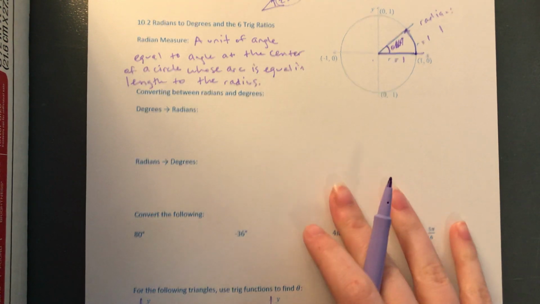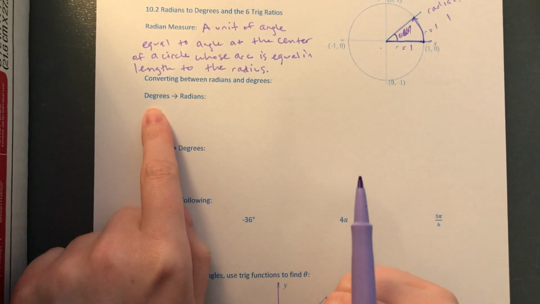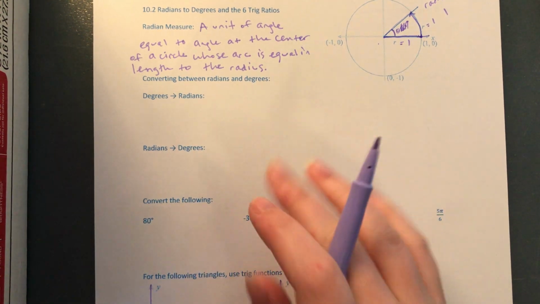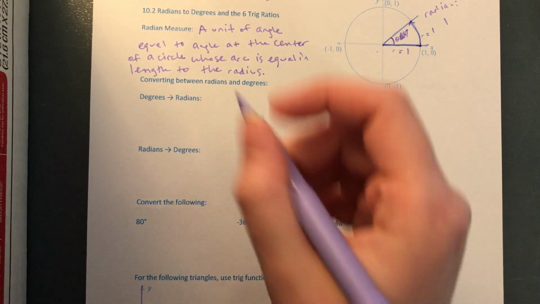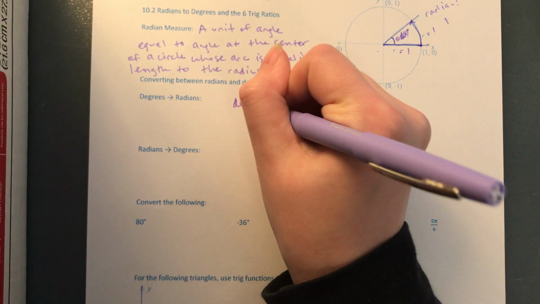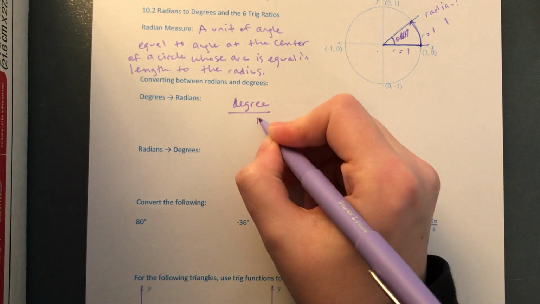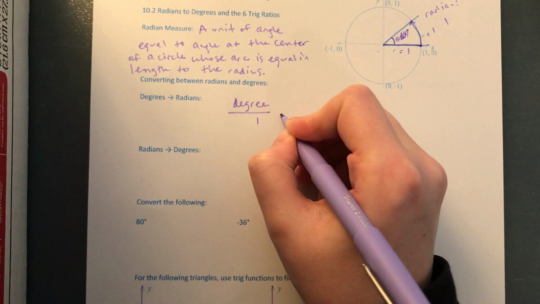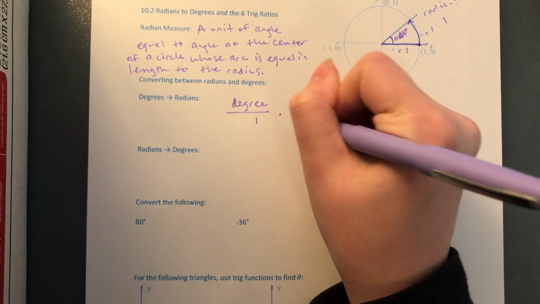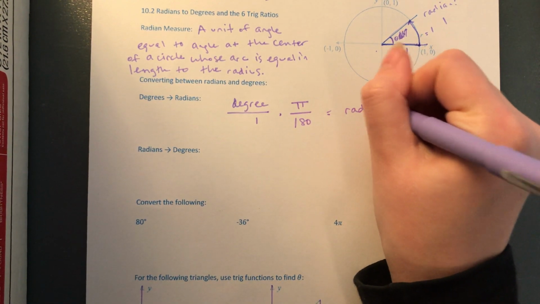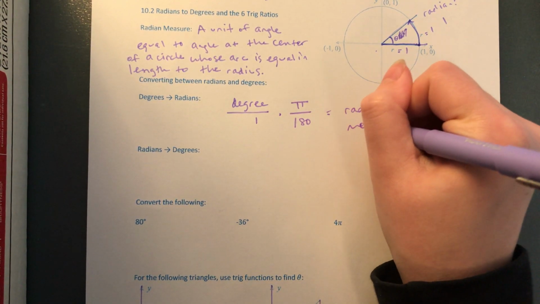All right, so the first direction is if you have something in degrees and want to change it to radians, there's a formula. So you're going to take your degree measure, degree measure over 1, just because we're going to have some fractions. A number is always over 1, times pi over 180. And that'll equal some radian value, radian measure.